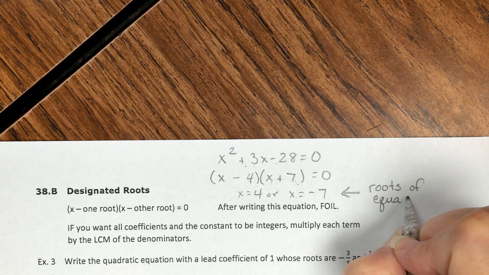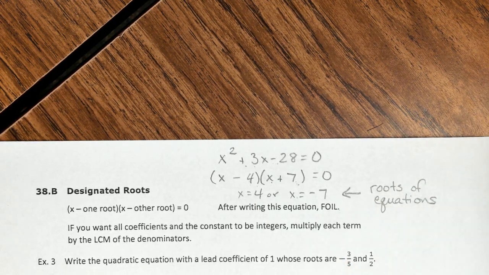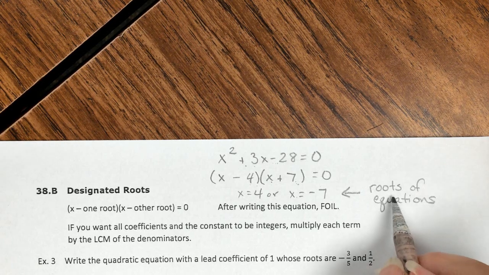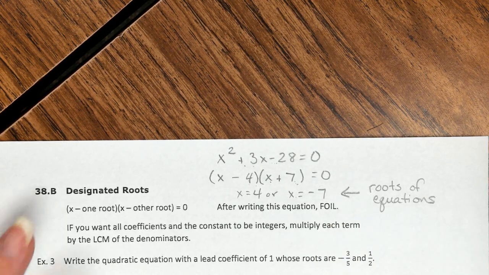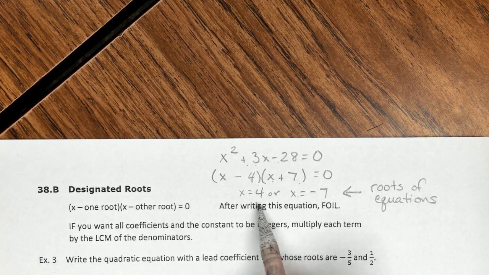And that would have been used sometimes. You would have seen that word, but we don't always focus on that. You're just solving. So you might not be thinking about the terminology, but these are roots. And so designated roots. Now we're going to be told what these numbers are, and we're going to write the equation. So we're going to work backwards.